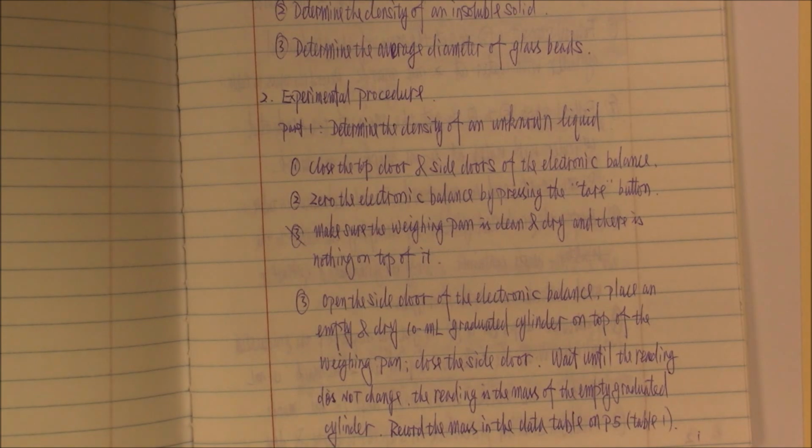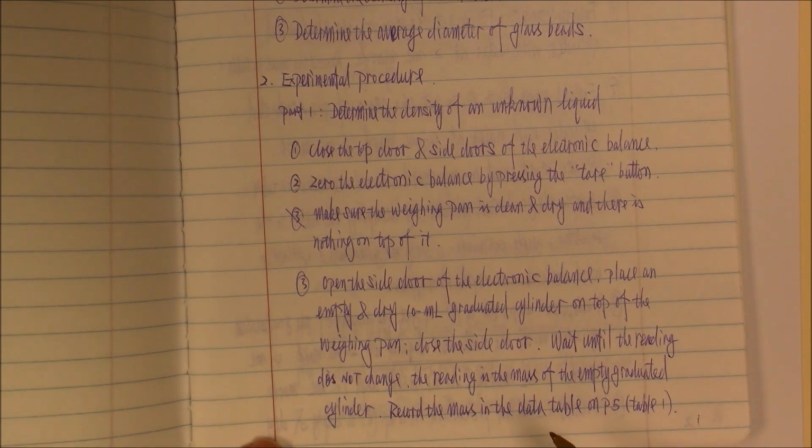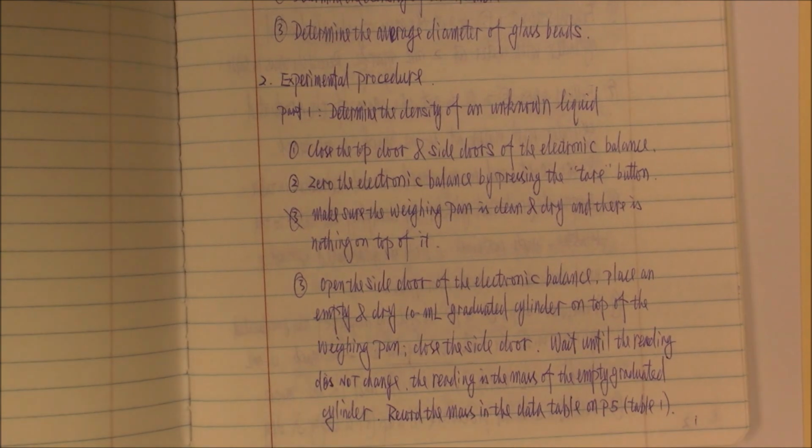For example, you may just want to take the mass of an empty graduated cylinder. Then you just put down, take the mass of an empty graduated cylinder. If you know what instrument you're going to use, then you can write down, get the mass of an empty graduated cylinder with an electronic balance. But if you know more details, you should put down more details. For example, for the first experiment, I prepared videos. I showed you what needs to be done when you are in the lab.